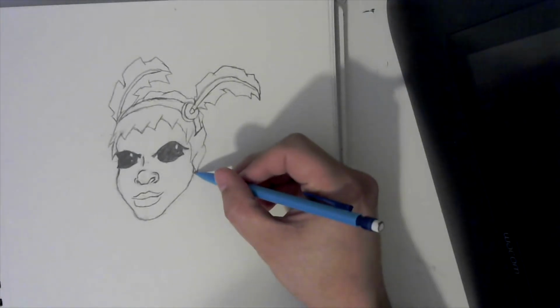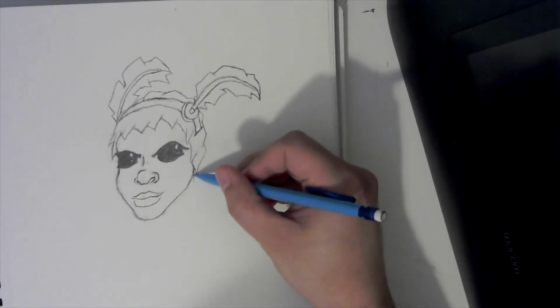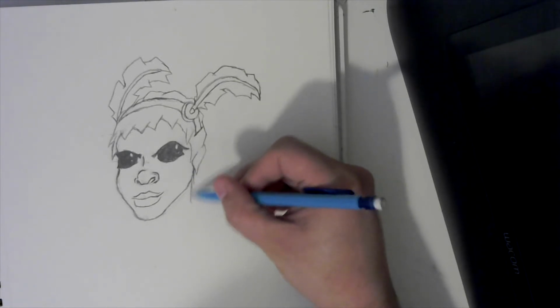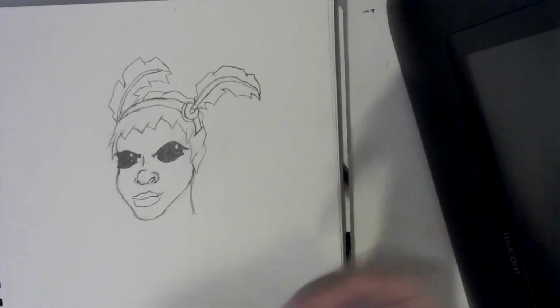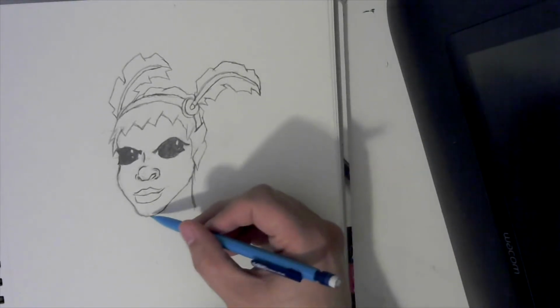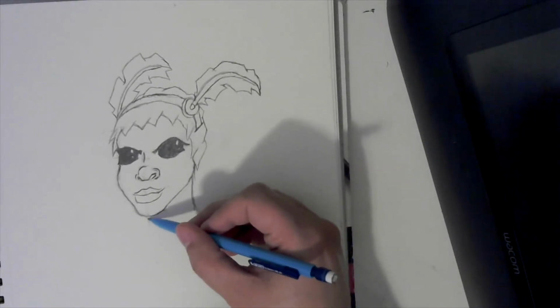We can come down here and we can draw our neck. So we want to kind of come from under the jawline here. Okay. And then come out a little bit here.